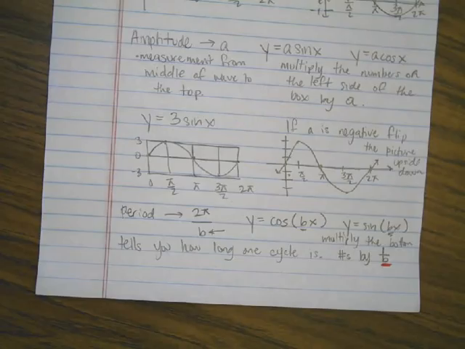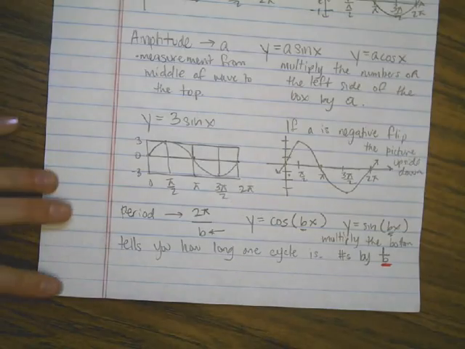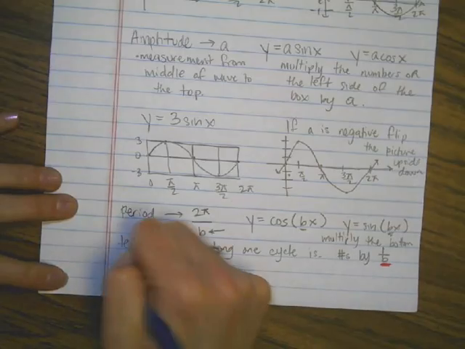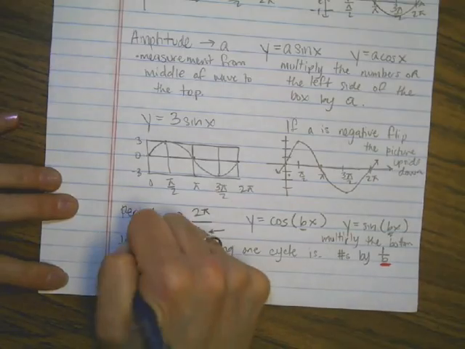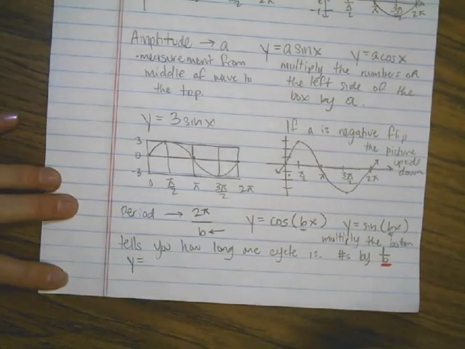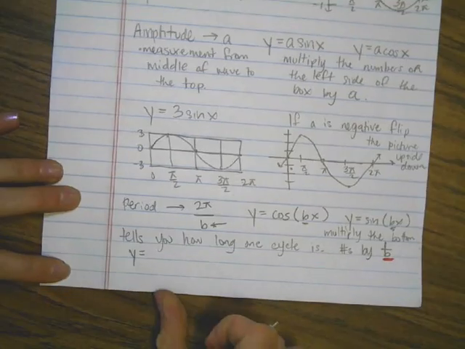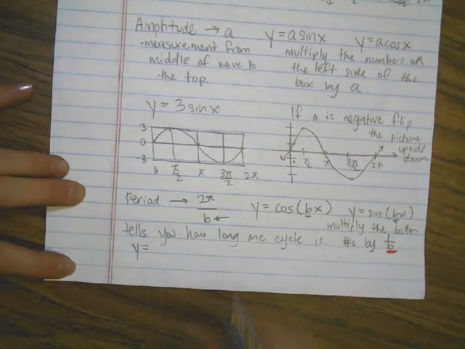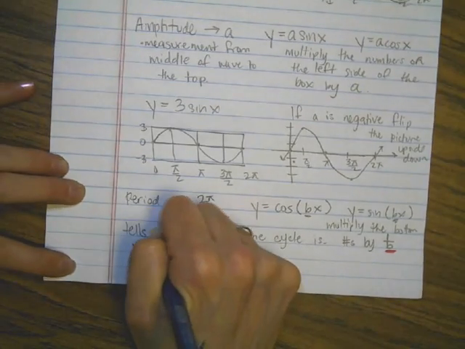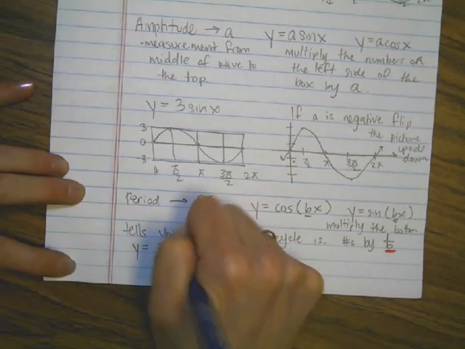You just ignore the pi and just multiply. Pi multiplied by 1/2 is what? Pi over 2. 3 pi over 2 multiplied by 1/2 is going to be 3 pi over what? 4. 3 pi over 2 multiplied by 1/2 is 3 pi over 4.